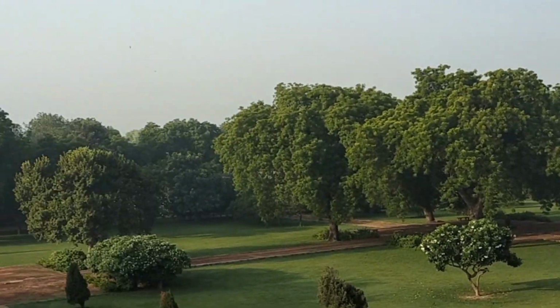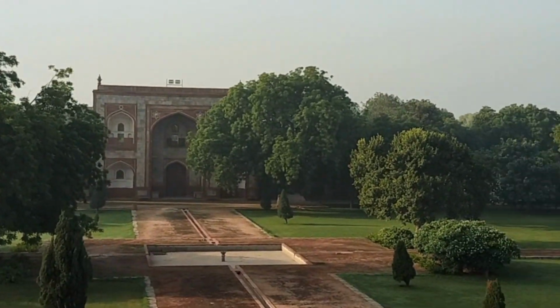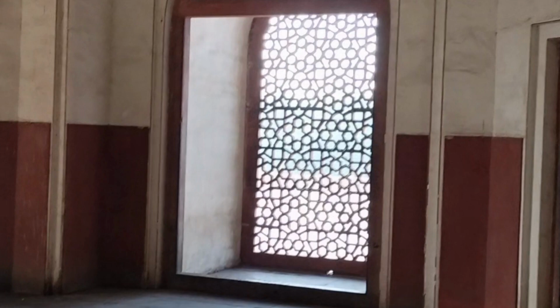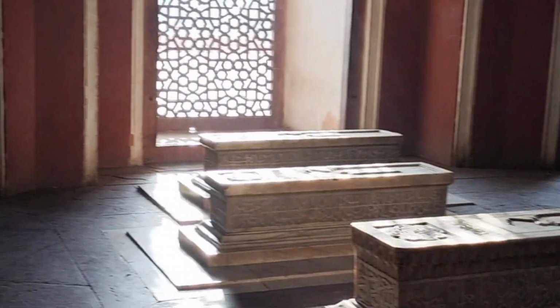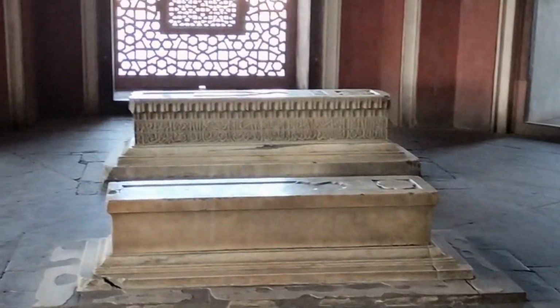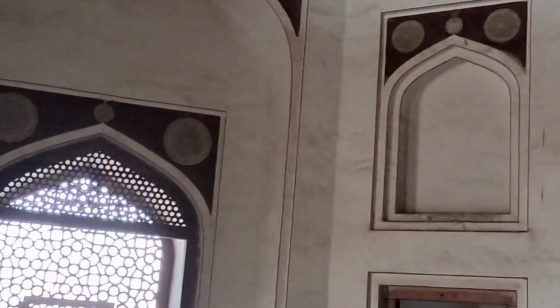Compared to the tombs of other Mughal emperors, Humayun's tomb is unusual for the number of other members of the royal family who are buried there, almost 160, amongst which includes Dara Shikoh, Shah Jahan's son.